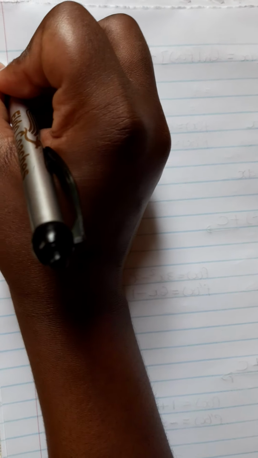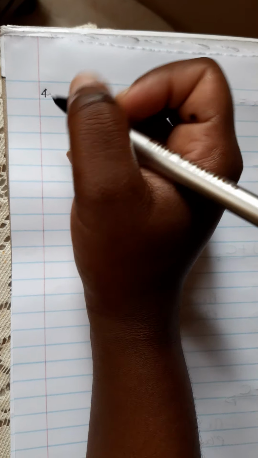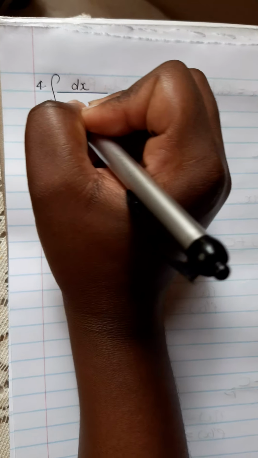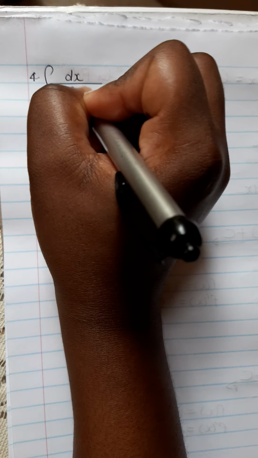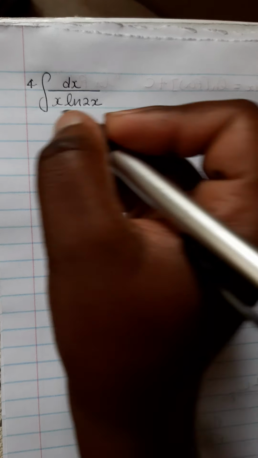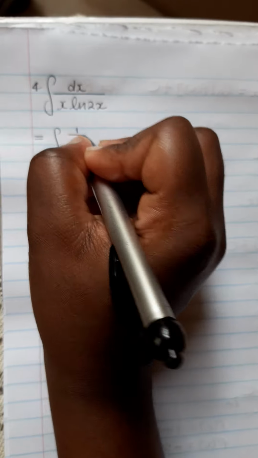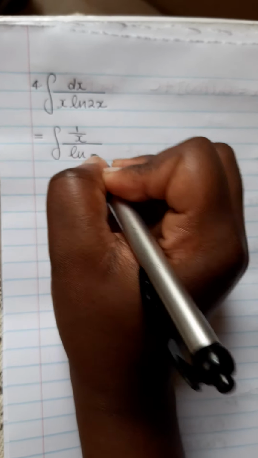Right. Let's see if I have a space for one more example. Number 4. This is the last example I'm going to be doing. So it's the integral of dx over x ln 2x. Right. This can be written as the integral of (1 over x) over ln 2x dx.